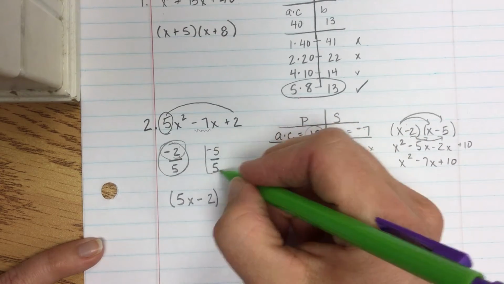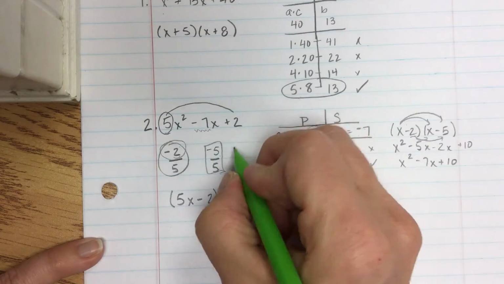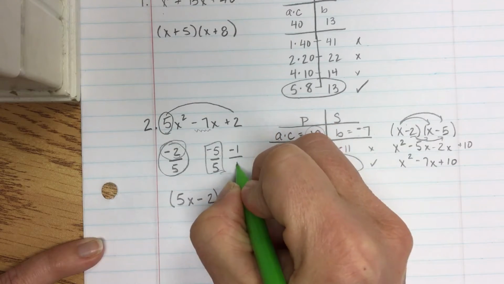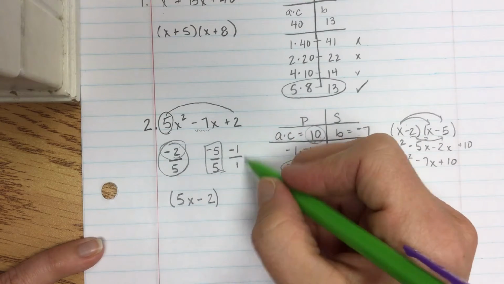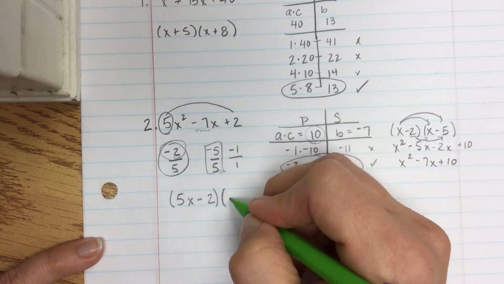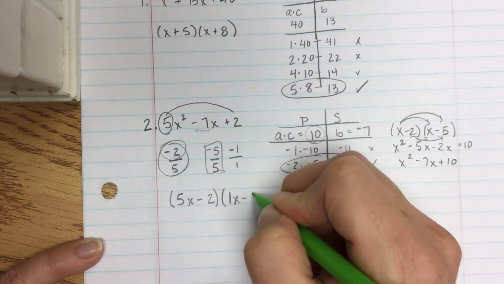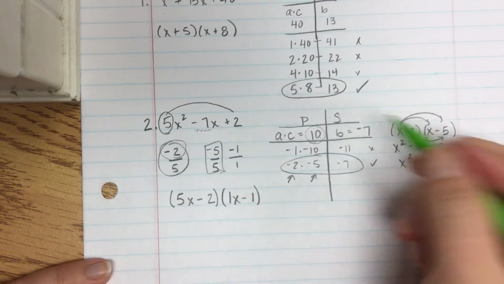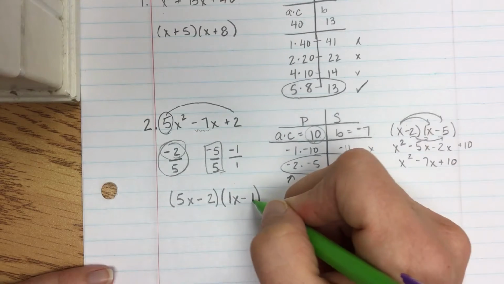If my factor does reduce, I want to reduce the fraction. So this turns into a -1 over a positive 1. Same thing, the bottom number goes with my variable. So I have a 1x minus 1. Do I have to put the 1? No, but I do need to put this one.